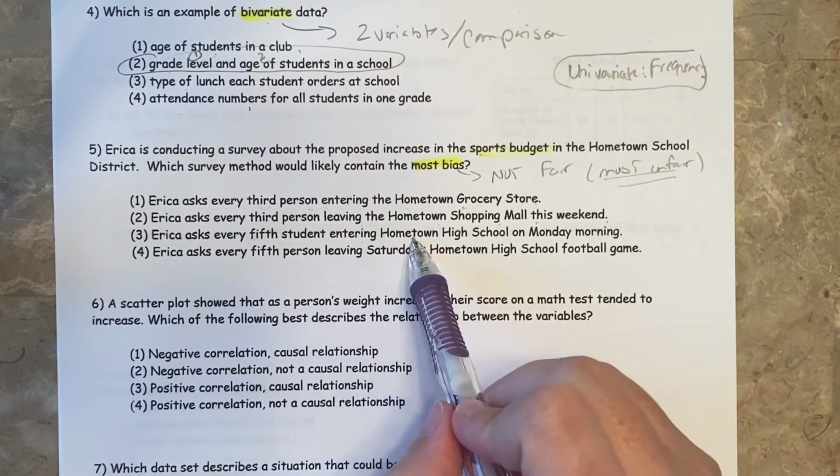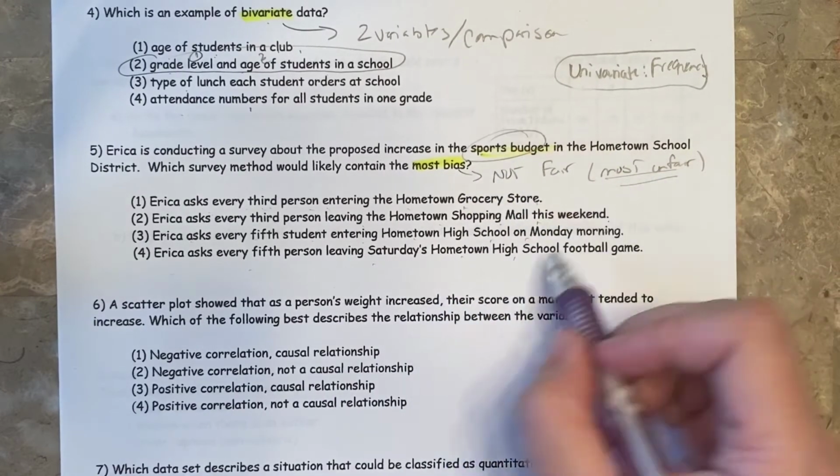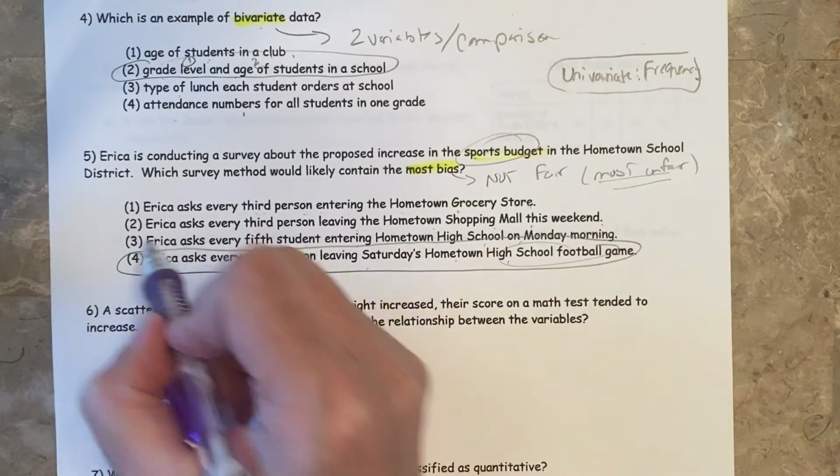5th person entering the hometown high school. 5th person leaving Saturday's home. Oh, well, there you go. Because it has to do with sports, you're going to look for the one that says sports. So that one's definitely the one that is most biased, most unfair.